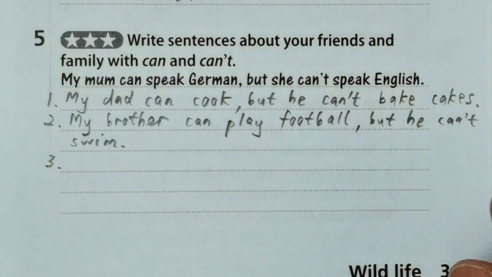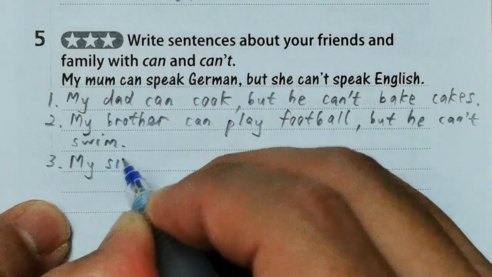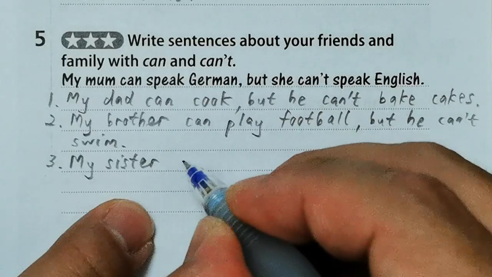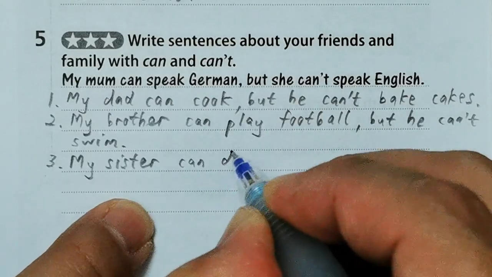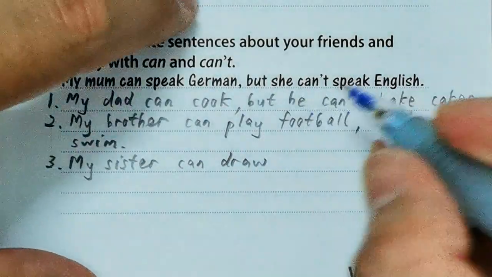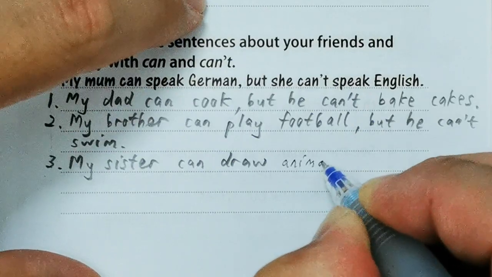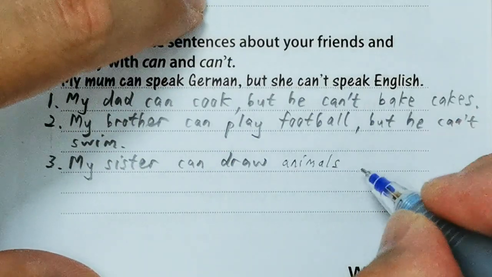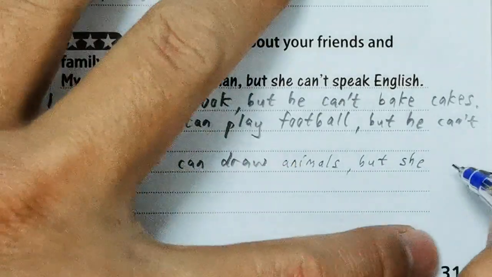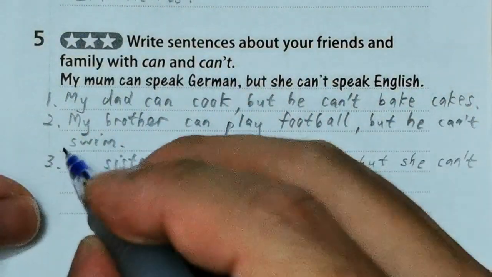And then number 3, maybe your sister. My sister can draw, just maybe animals, but she can't paint.